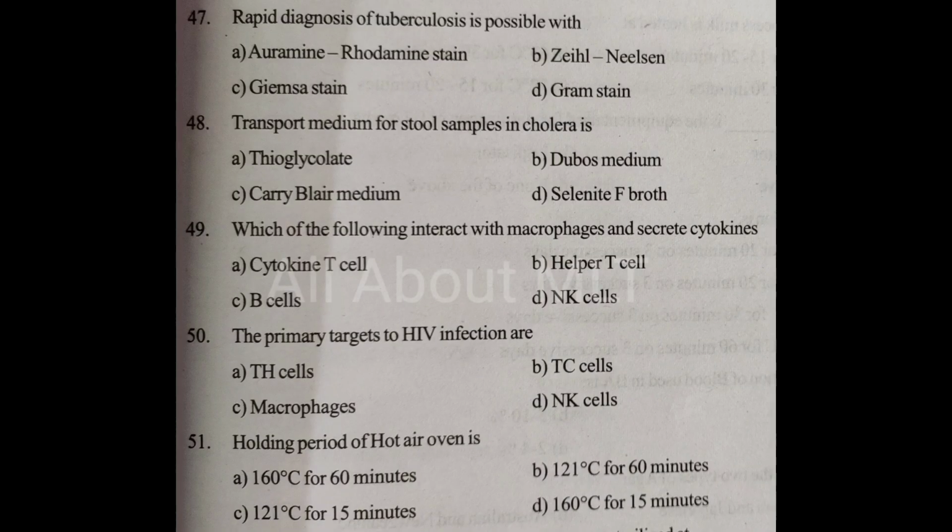Rapid diagnosis of tuberculosis is possible with option A auramine rhodamine stain, option B Ziehl-Neelsen stain, option C Giemsa stain, option D Gram stain. Answer is option A auramine rhodamine stain. Transport medium for stool sample in cholera is option A thioglycolate, option B Dubos medium, option C Cary-Blair medium, option D selenite F broth. Answer is option C Cary-Blair medium.